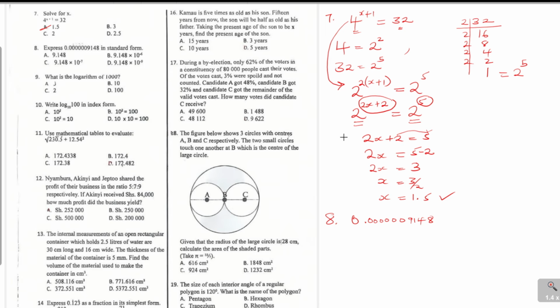Now, how do you write a number in standard form? A number is said to be in standard form if it is in this format: A times 10 to the power n. When the number is in this format, we say that it is in standard form, where A should be in this range.